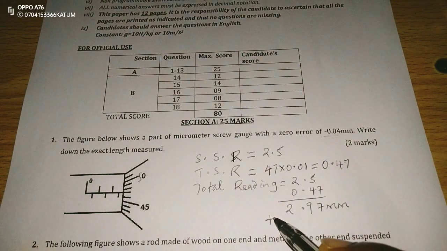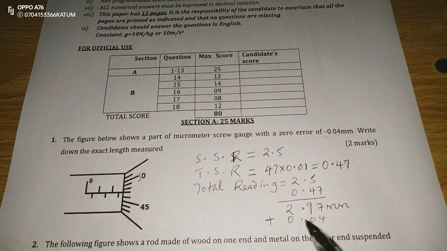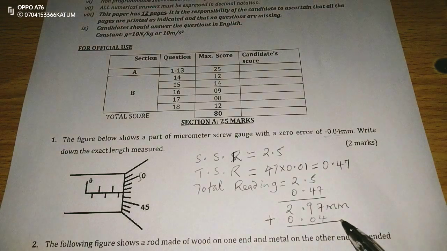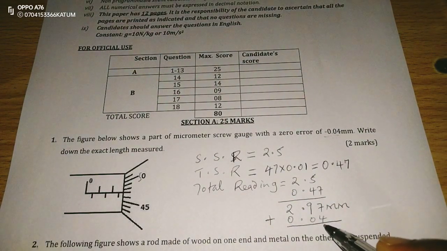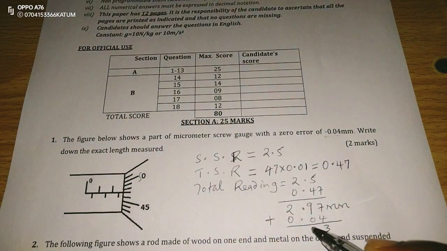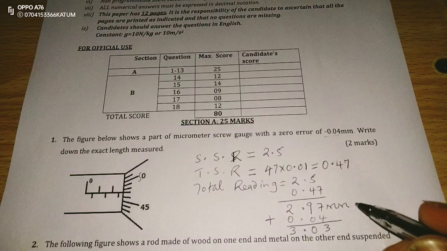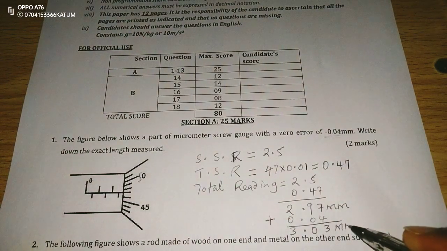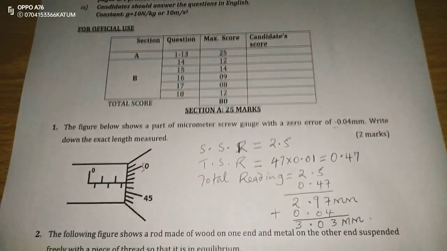A negative error should be added for us to obtain the exact reading. If the error was positive, we would have subtracted it. So we're going to have 3, carry 1 to make this one a 0 and this one a 3. So we have 3.03 millimeters as the actual reading from this micrometer screw gauge.